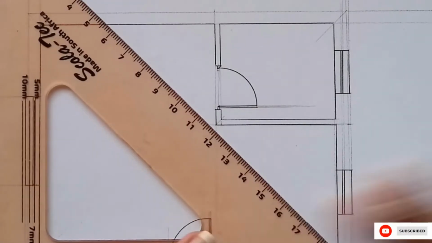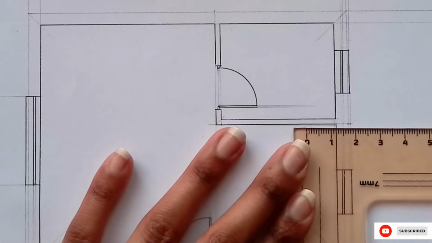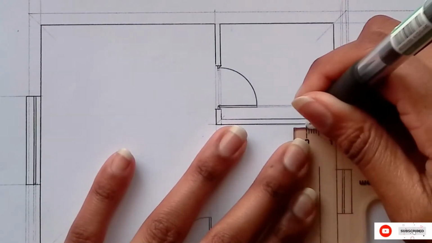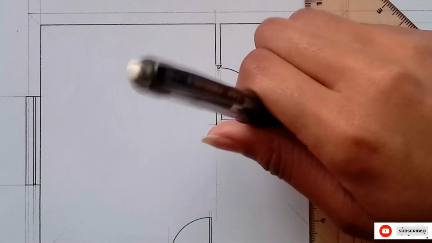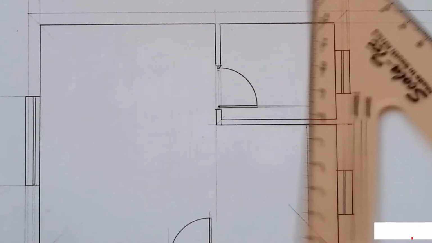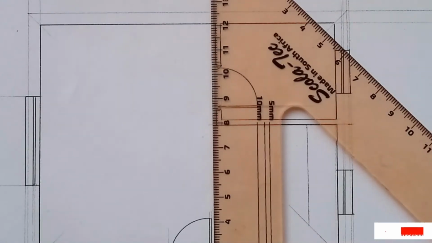45-degree line inside. And we are told that the countertop is 12 millimeters. Measure 12, draw a line. Then it starts just by the end of the wall. I mean, it ends just by the end of the wall there.